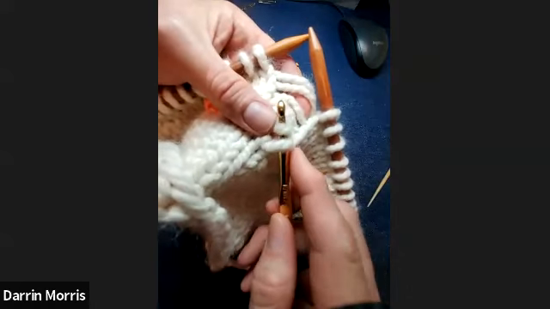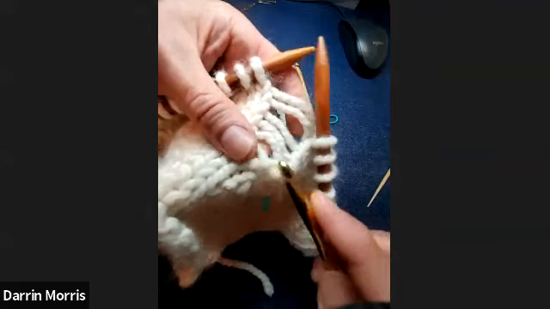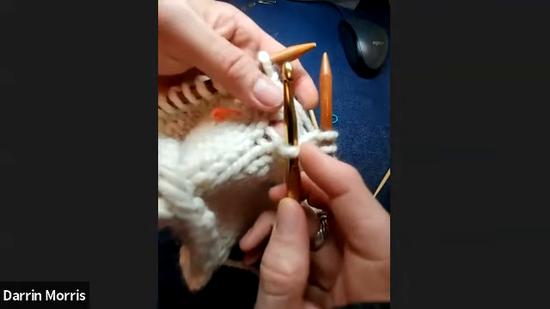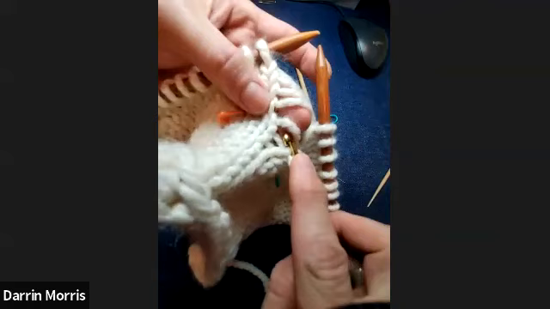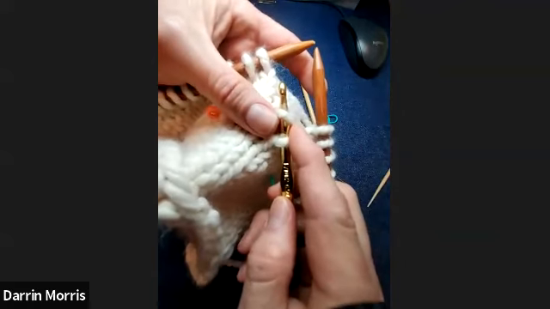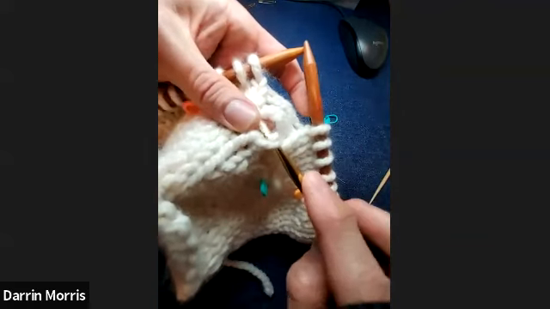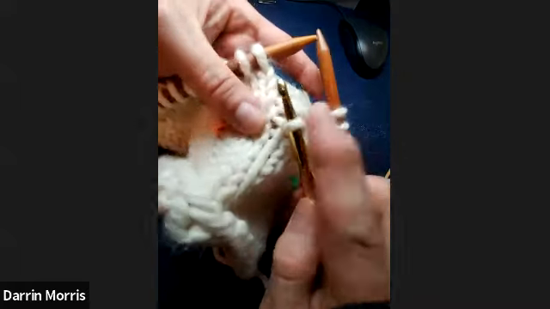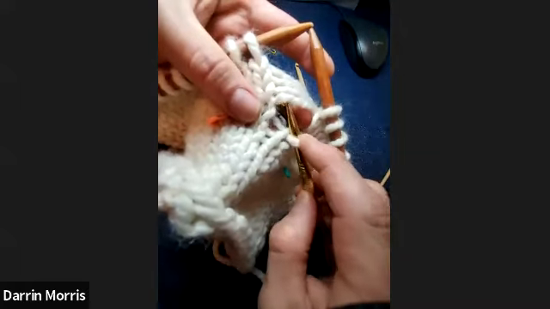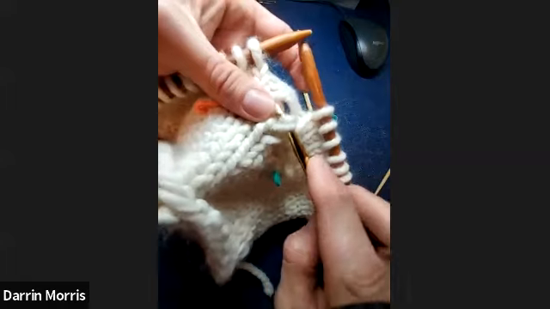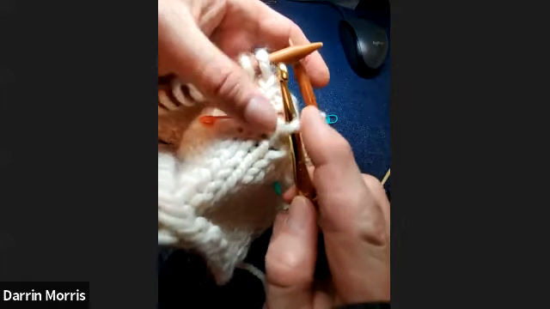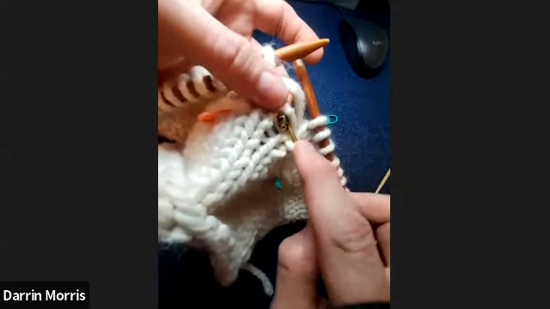and you're just going to use your hook and bring it back through the loop. And then now I've got a new loop. How's that? Has anyone done this before? And you just make sure you don't skip any.